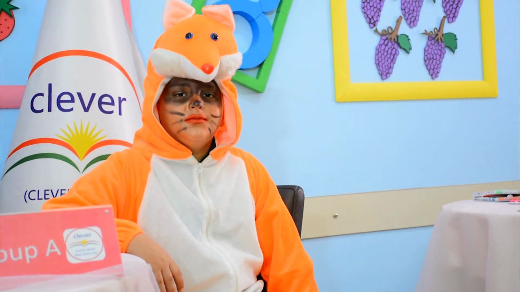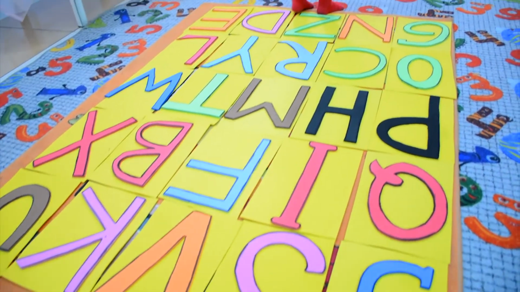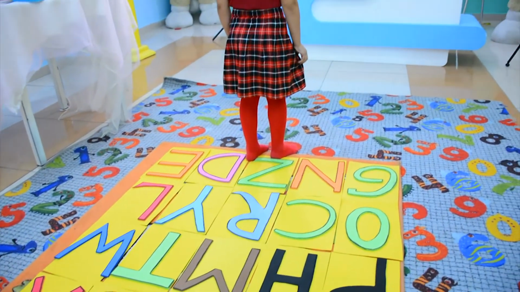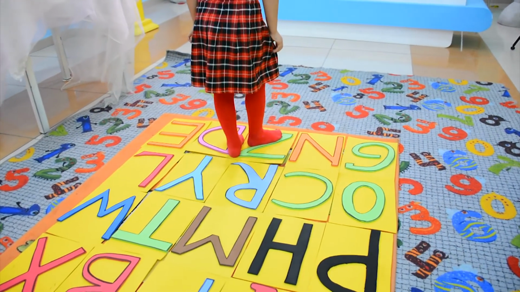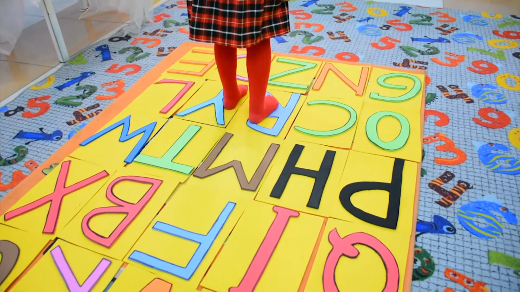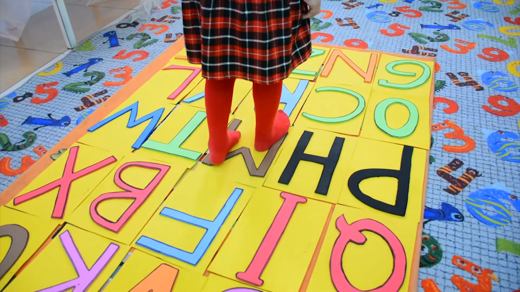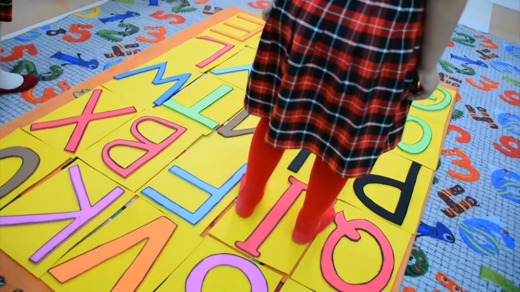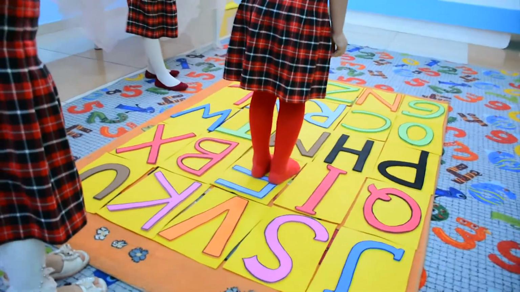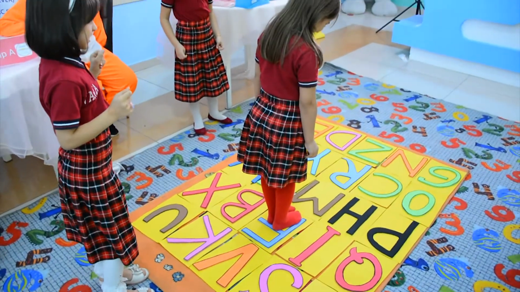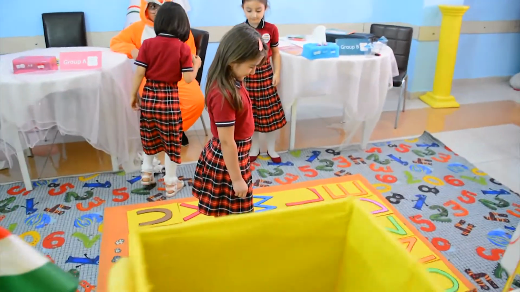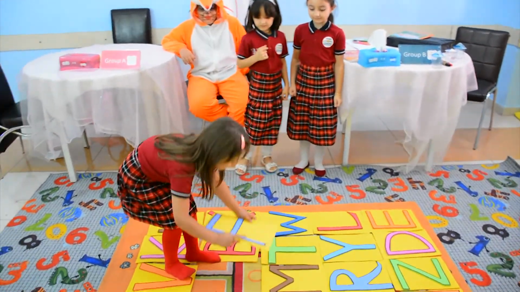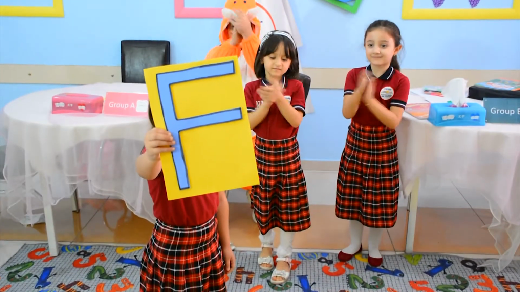The second alphabet activity is finding alphabet activity. Clap!